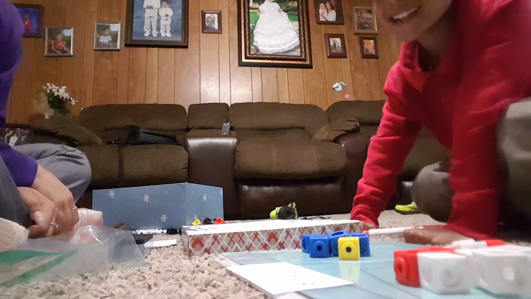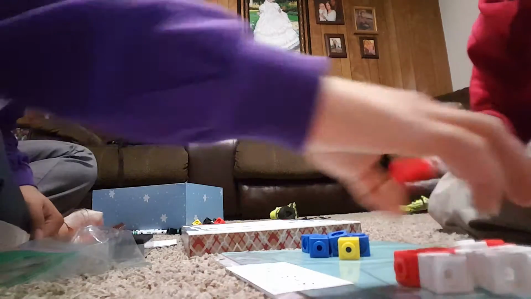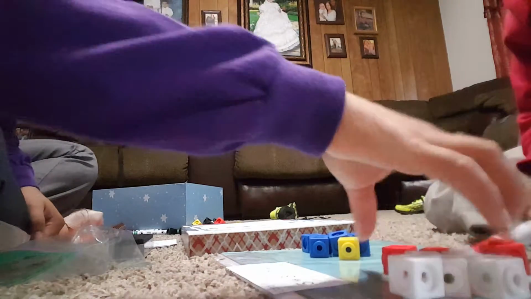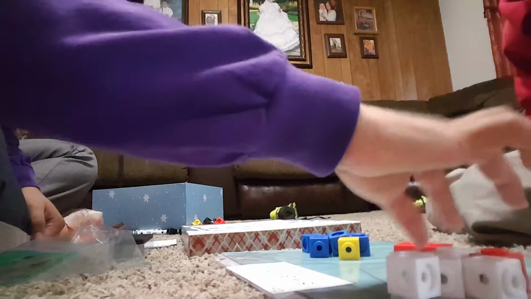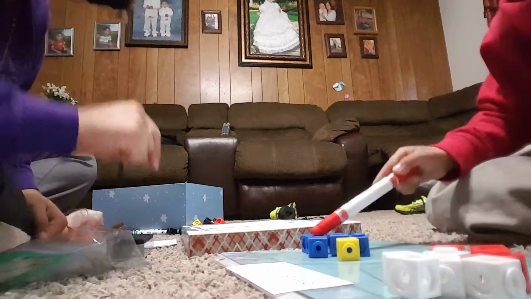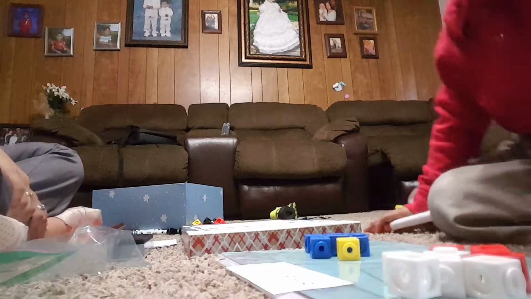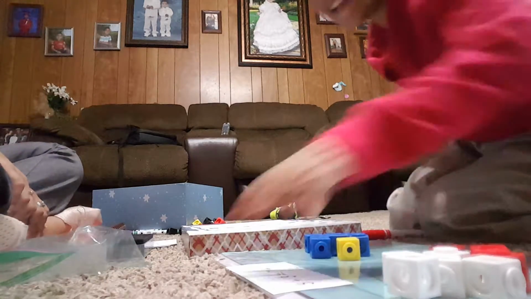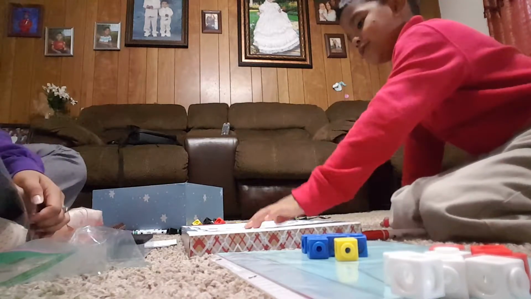It's true? Okay, so we have 5 plus 3. We already have the 5, we don't have to count those. 5, 6, 7, 8. Good. 1, 2, 3, 4, 5, 6, 7, 8. Good. So it is equal. So what are we going to put it in? True or false? True. Good.